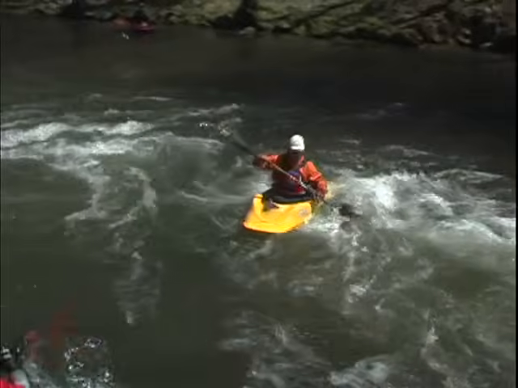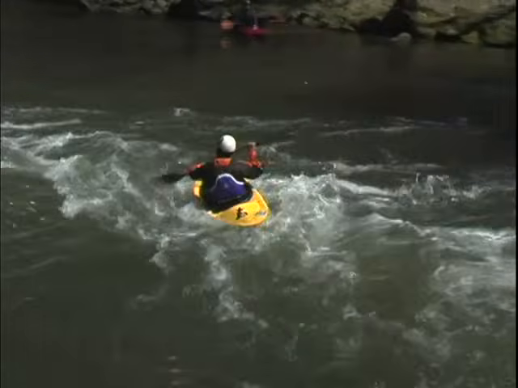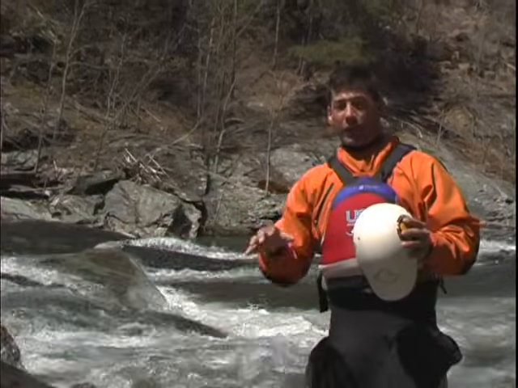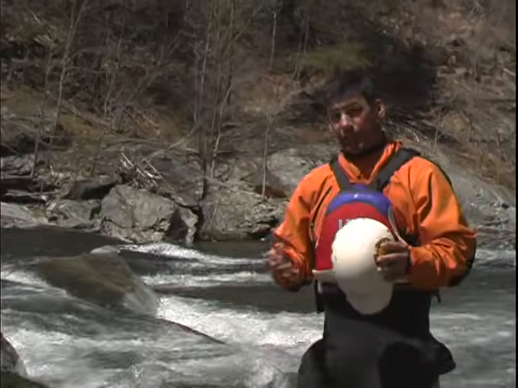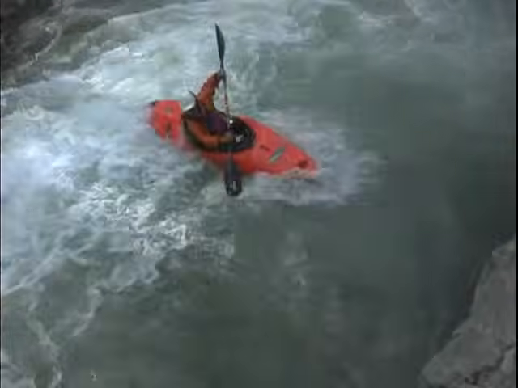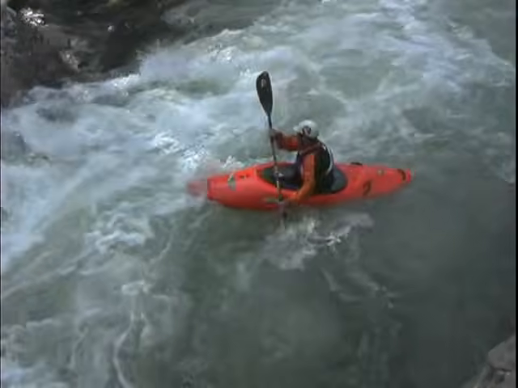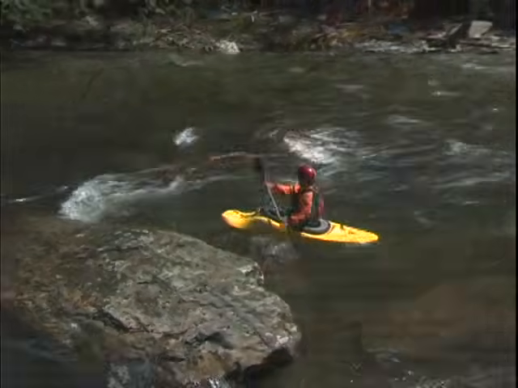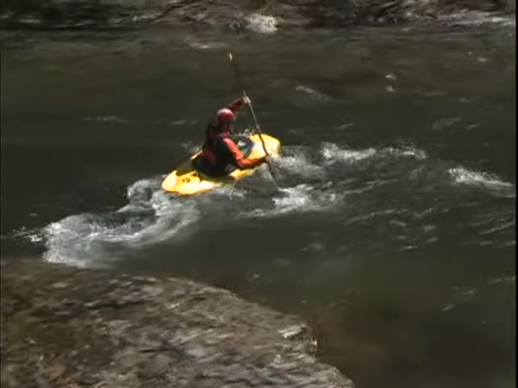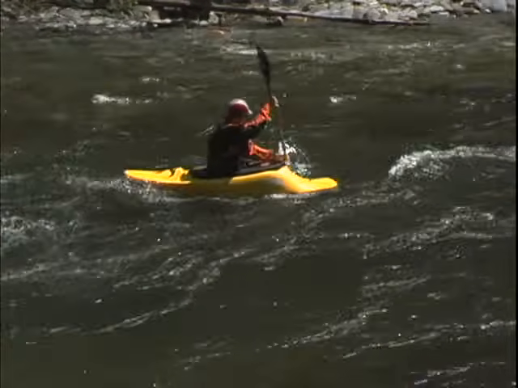Those eddy lines, if you look at it, you don't actually see a distinct line between the current and the eddy. The current almost fades out and then slowly turns into an eddy. So it's less distinct. Another thing you're going to find with eddy lines is how strong the current differential is. Some eddy lines are super strong. There's really fast current and then a really strong eddy. So the current differential is huge, and the difference between the current and the eddy is extremely visible. Then you've got slow or slack moving water with a very mushy or very slow eddy. The current differential is much smaller.